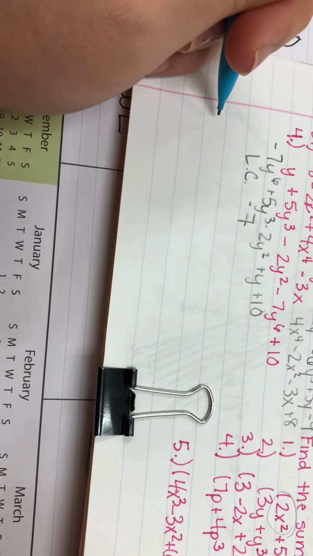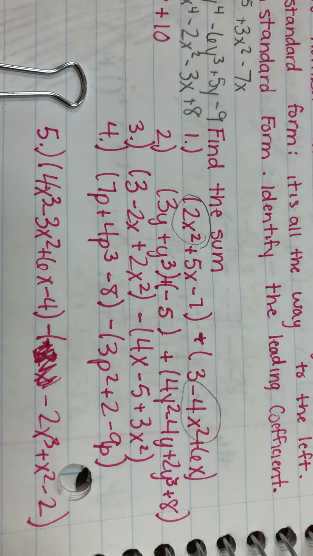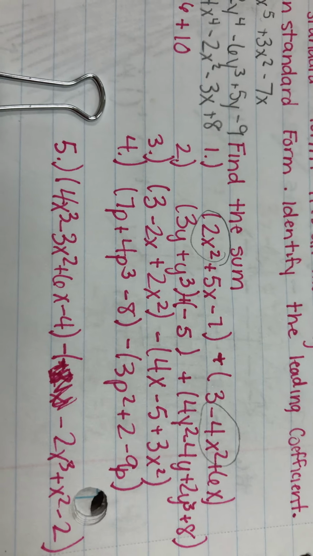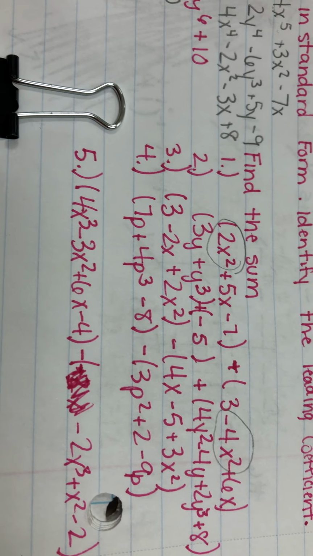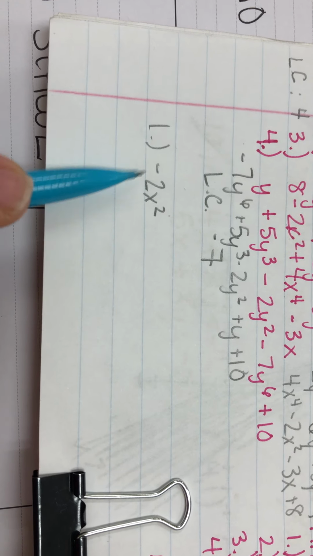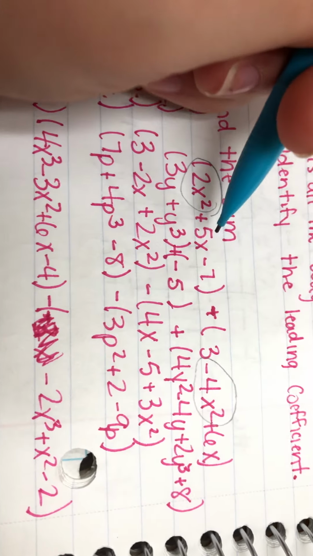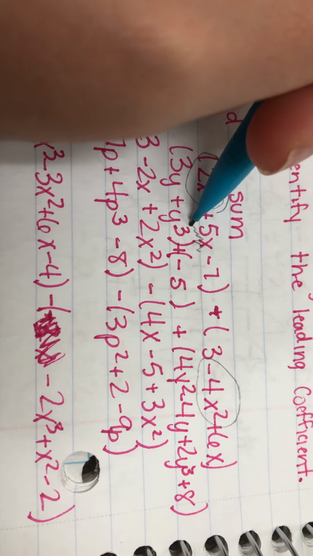Like over here, because that's where my room is, I would combine them. So 2x squared minus 4x squared is negative 2x squared. Because you leave the x squared alone and only combine the numbers. Because when you add or subtract numbers, you leave the variables alone. So we come over here, and then this next one, and then I'm going to squiggly line this.